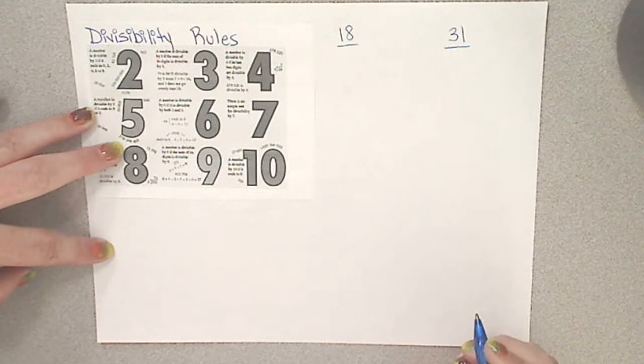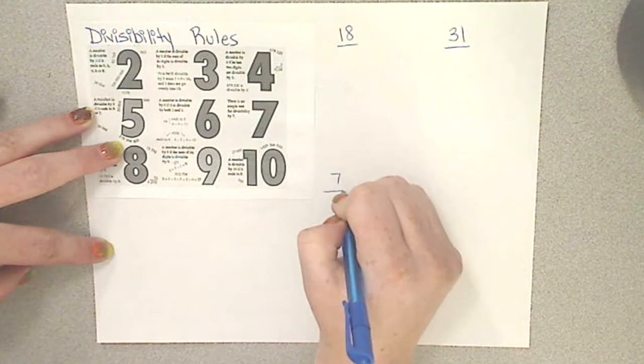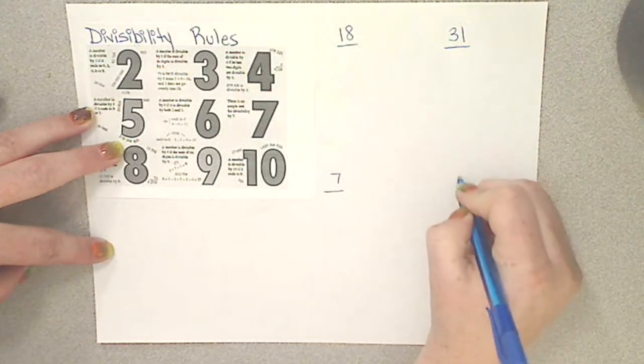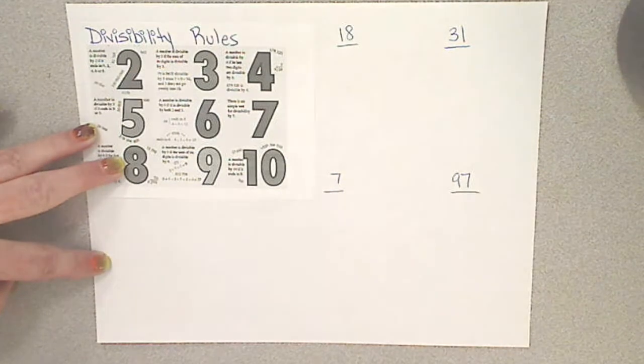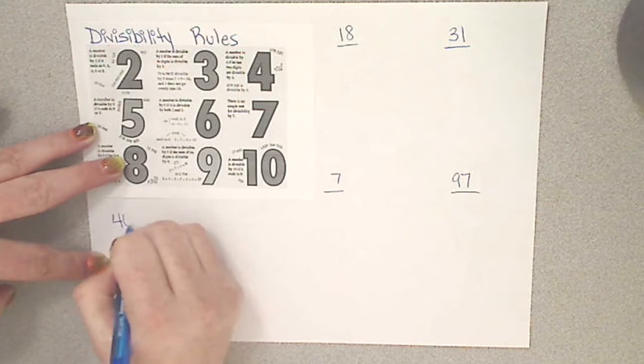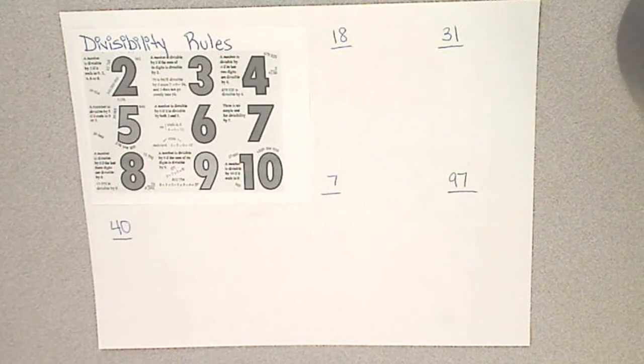We talked about 7, 97, 1, 2, 3, 4, 5, and the number 40.